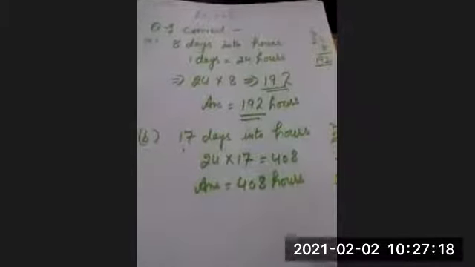Next is part C, 6 days and 19 hours into hours. Convert 6 days and 19 hours into hours.